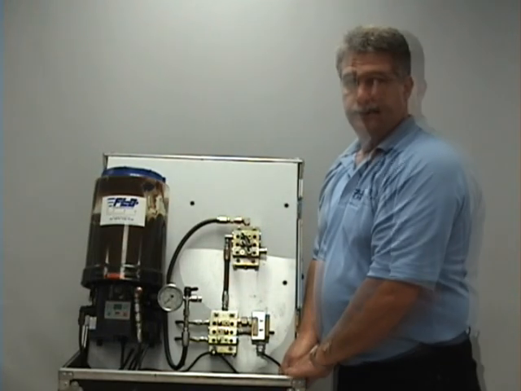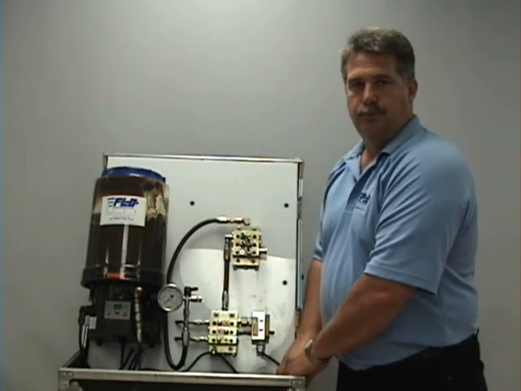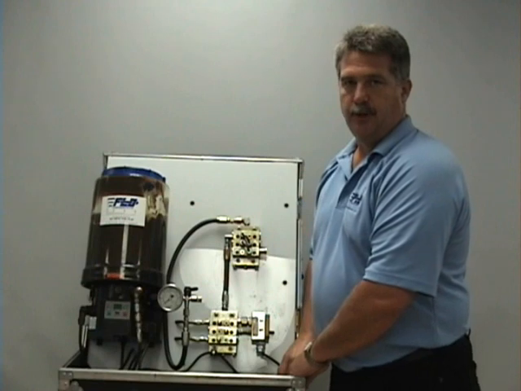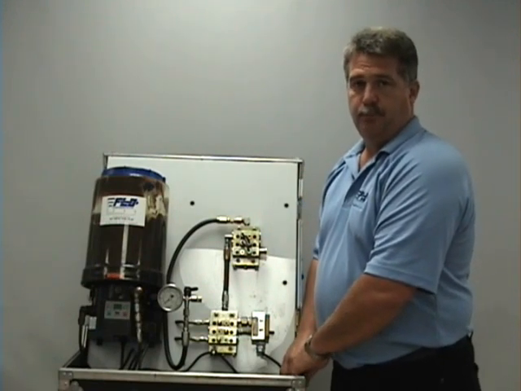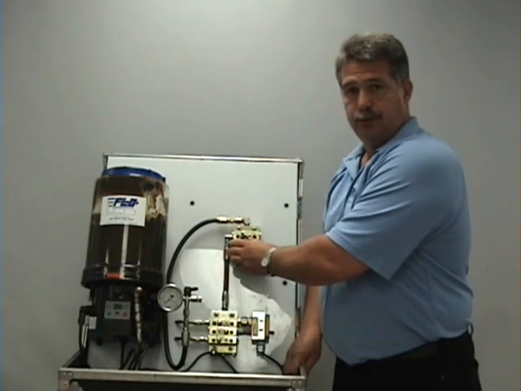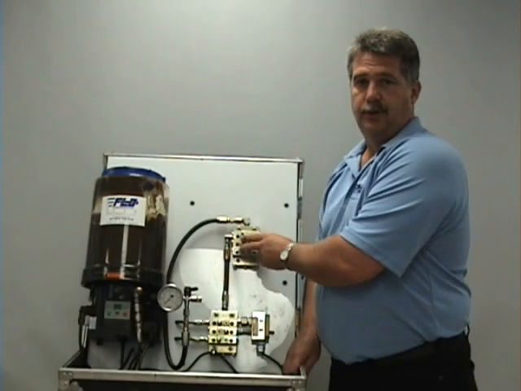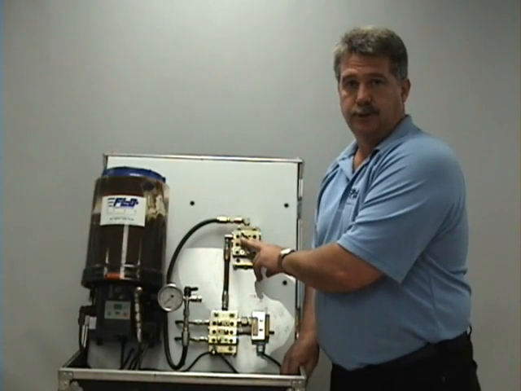The fourth component of an auto-lube system is the metering valves themselves. Depending on the operating principle of the system, these valves could change, but they are the units that actually feed the bearings or zones on your machine.